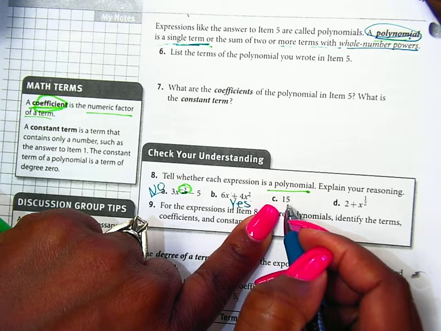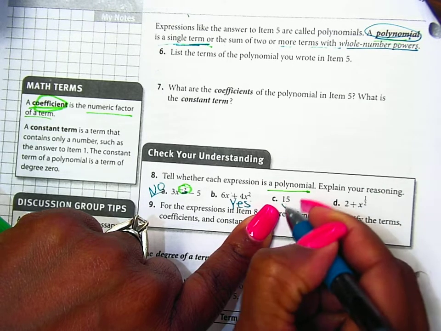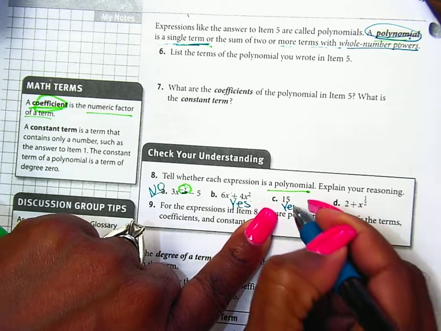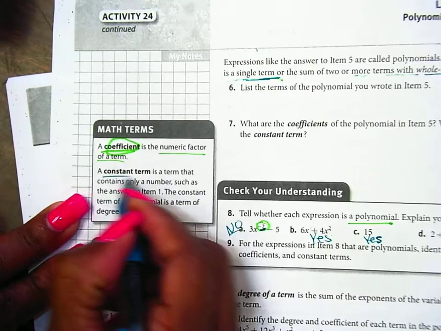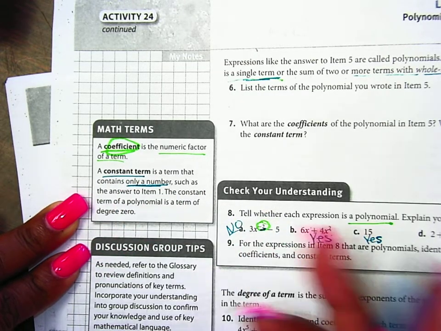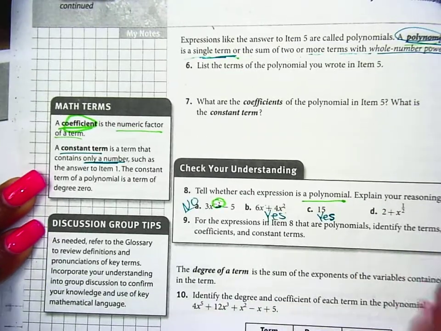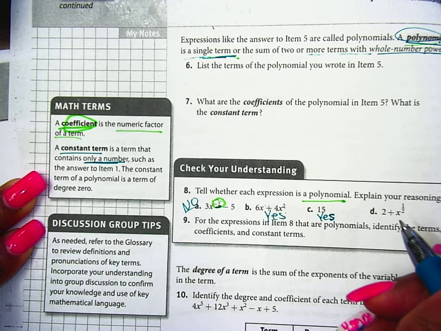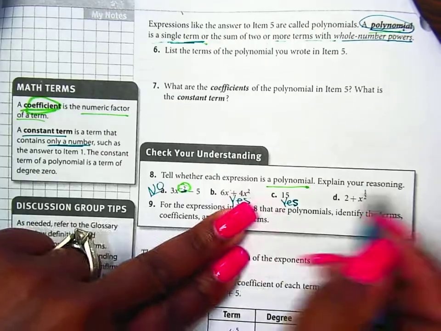Here we have 15. Is this a polynomial? It's a single term. Is this considered a term? Yes, it's a constant term. And you'll be like, constant term? Right over here, a constant term is a term that contains only a number. It's a number like 5, 6, 7, 8, 9, 10, and so on. You're like, but it doesn't have a variable. We can argue that, but just remember it's just a number, and numbers are constant.